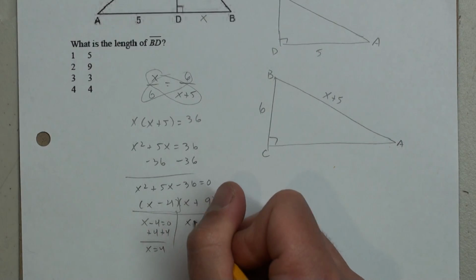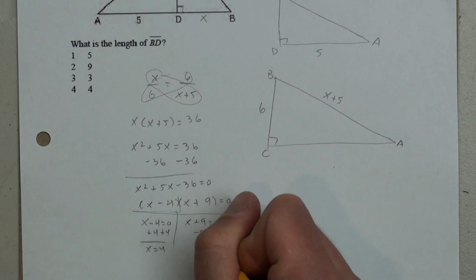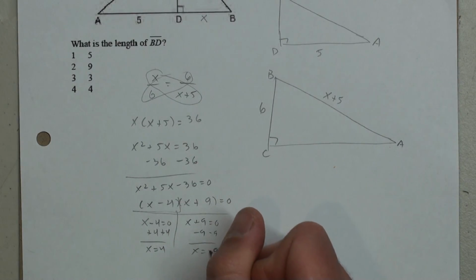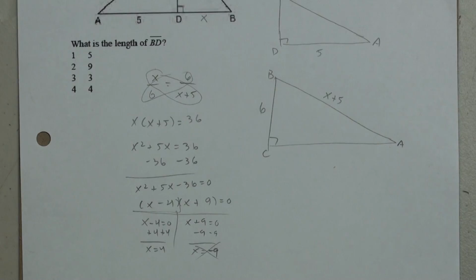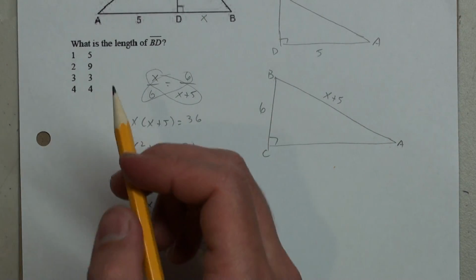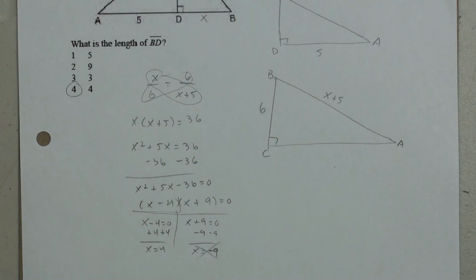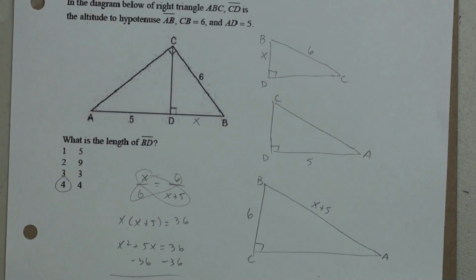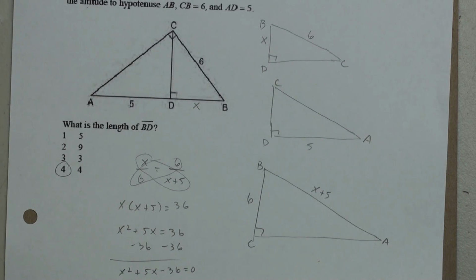I got x equals 4, and x equals negative 9, which we can reject the negative. Now we found x, and that's what it wanted, so it's 4. Okay? So I had to add a little something in there, right?